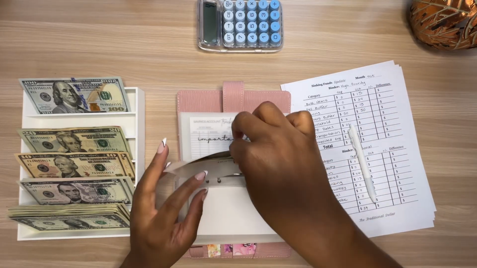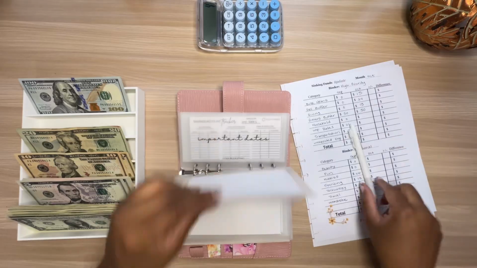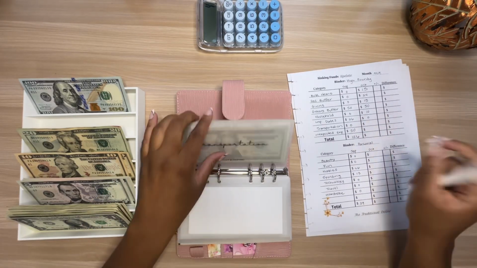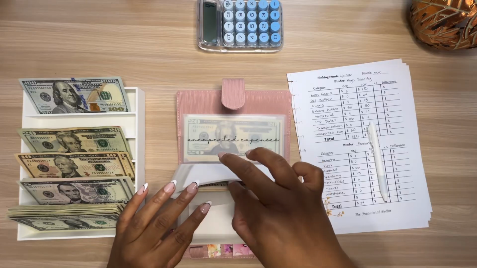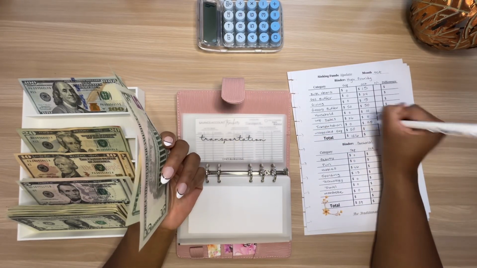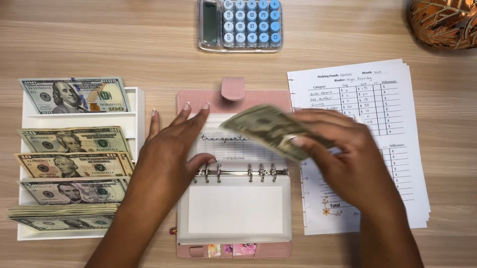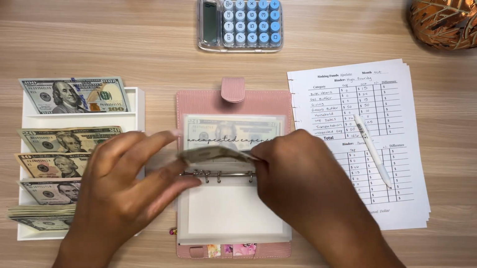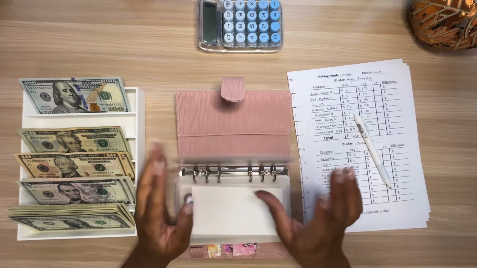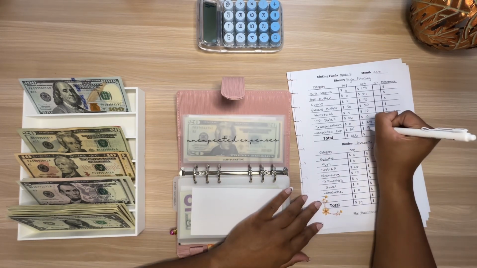Then household is at 10. Important dates is 0. Transportation, I think, is like 25. Yep, 25. I can't condense that. And then unexpected expenses, which I leave in different denominations, is at 50.